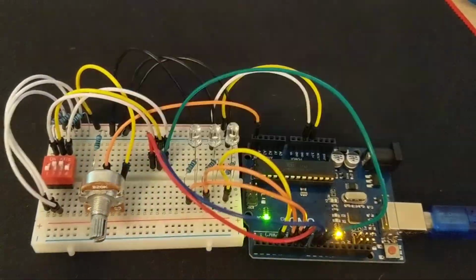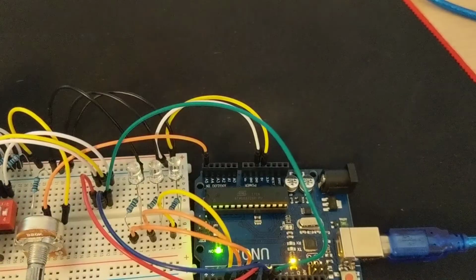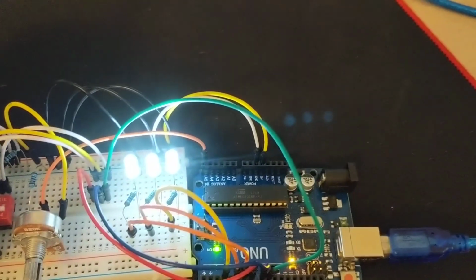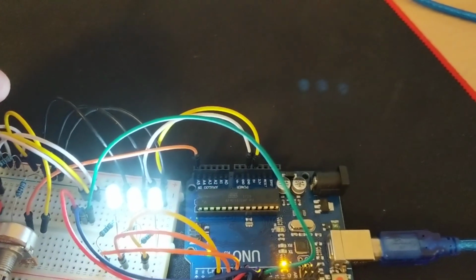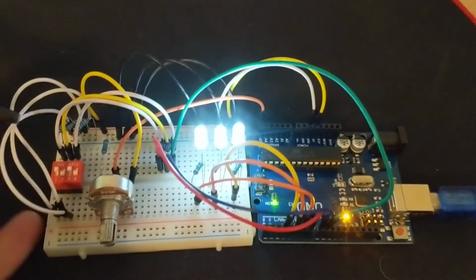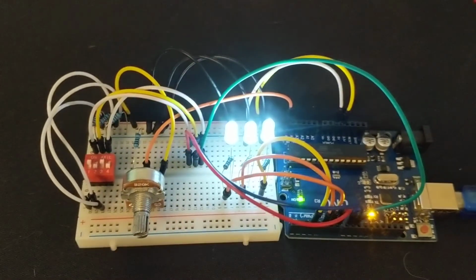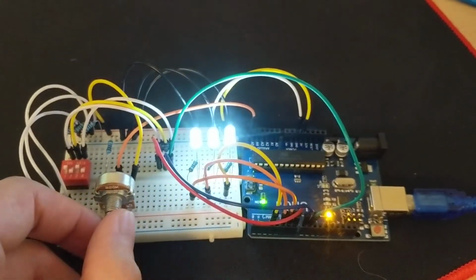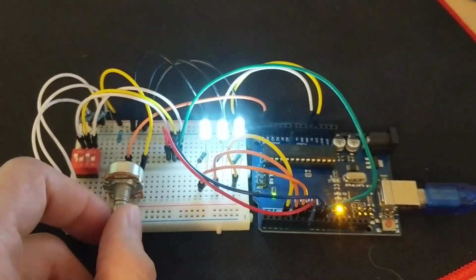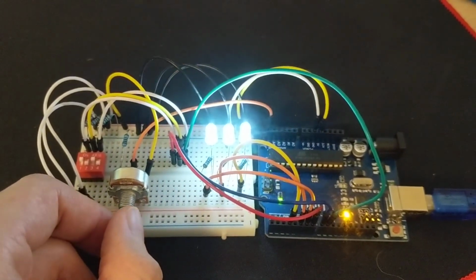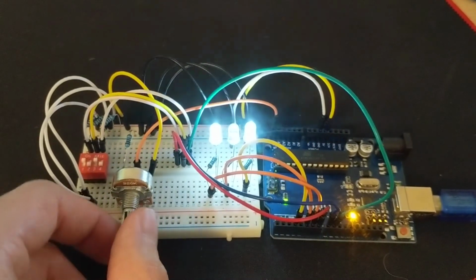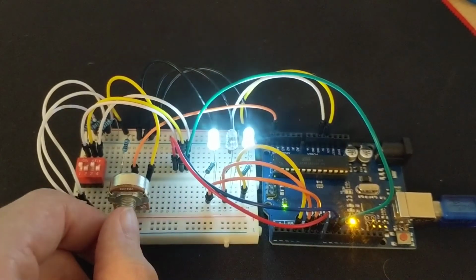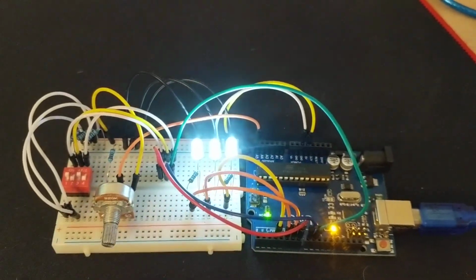In the third state, switches are on, off, and on, and here the outer two LEDs are on, while the middle LED flashes at X flashes per second. It's currently at 4 times. I can reduce that to 3 times per second, and then finally just 2 times per second.